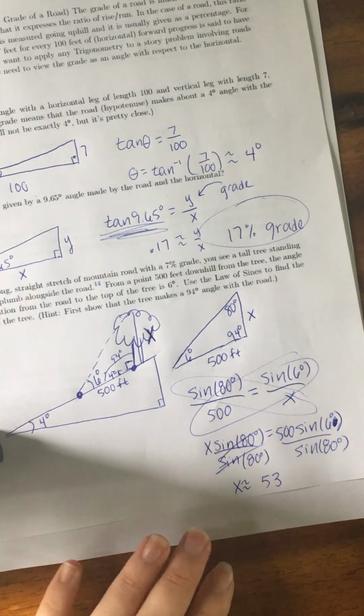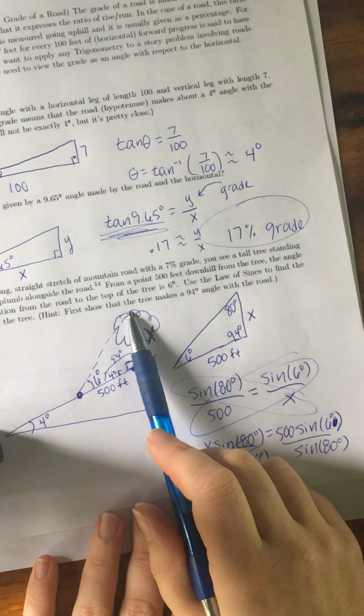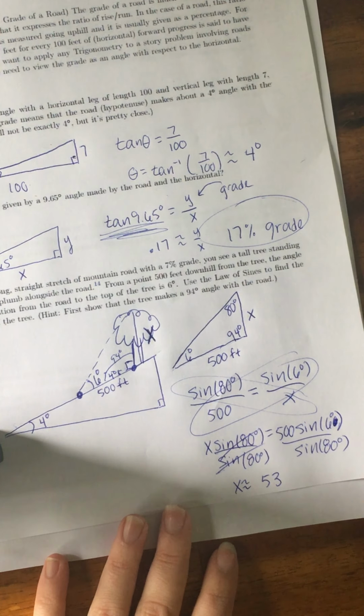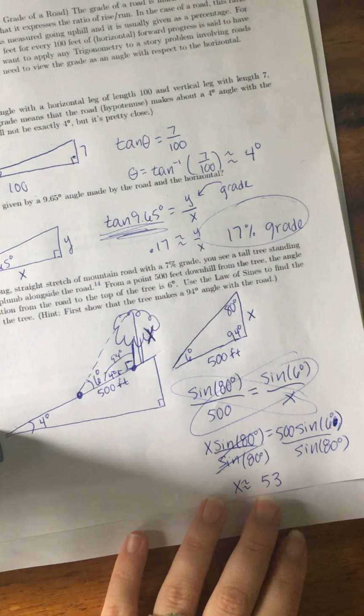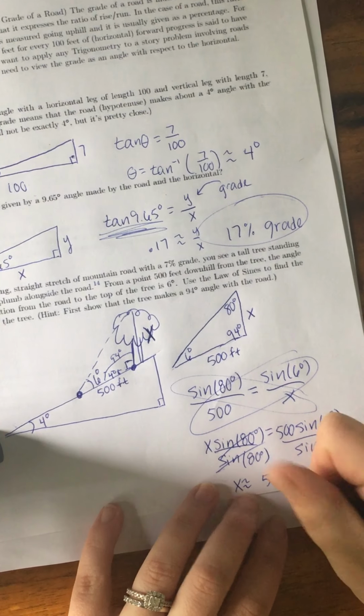It did say to round it, right? Did it? No, maybe I lied about that. It doesn't say, so we'll just round it to the nearest foot. Yep, the tree's about 53 feet tall.